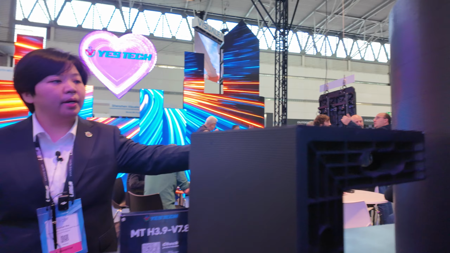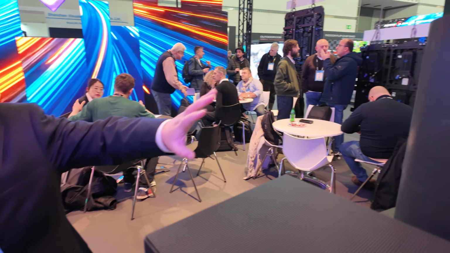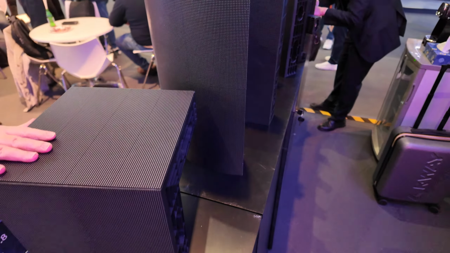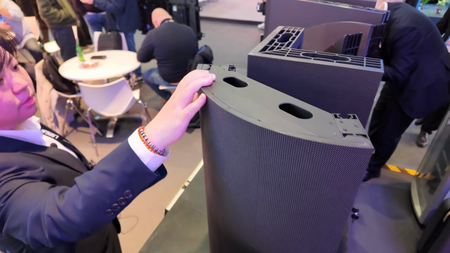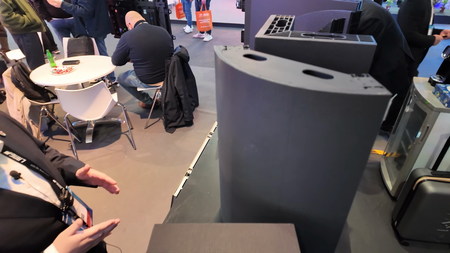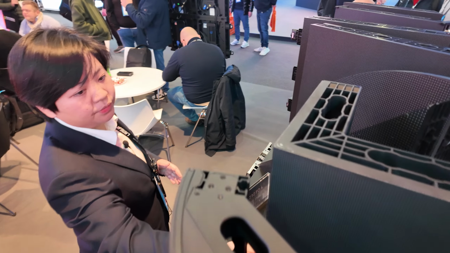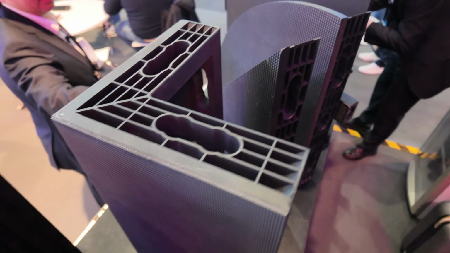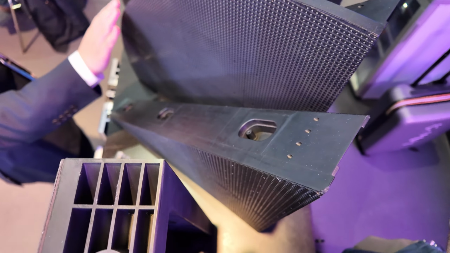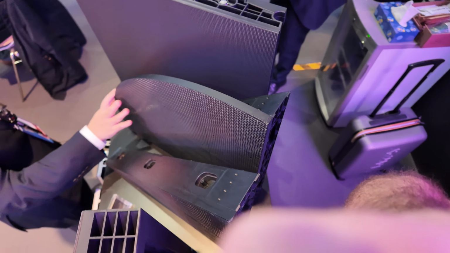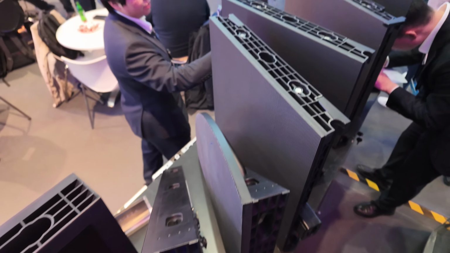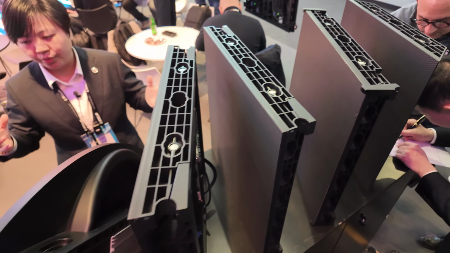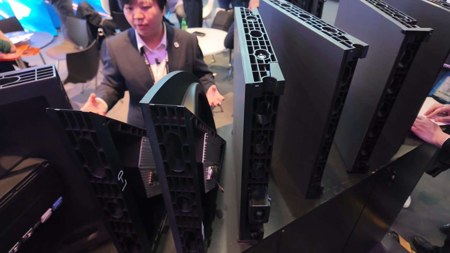This one we are talking about is a magic stage, with creative shapes. You can see we have three sides, a round one for the 90-degree corner, the straight 90 degree, the triangle, and the fan-shaped screens. And this is our regular one. So every series can combine together and create amazing and wonderful images.